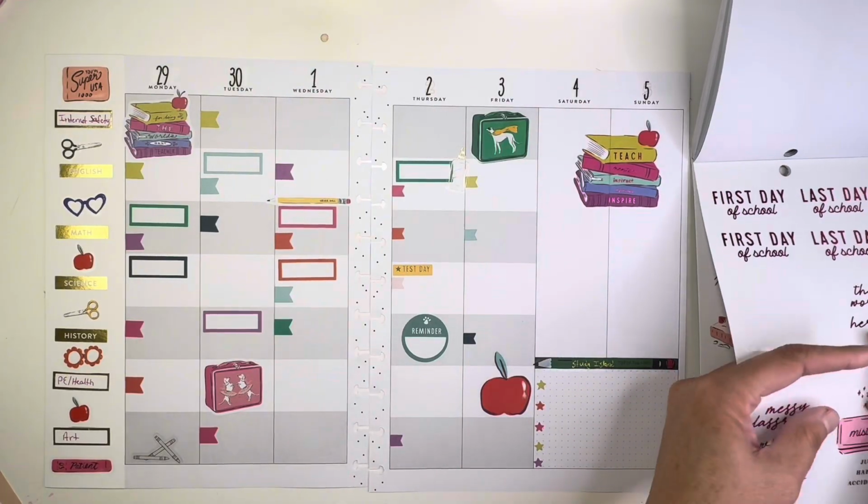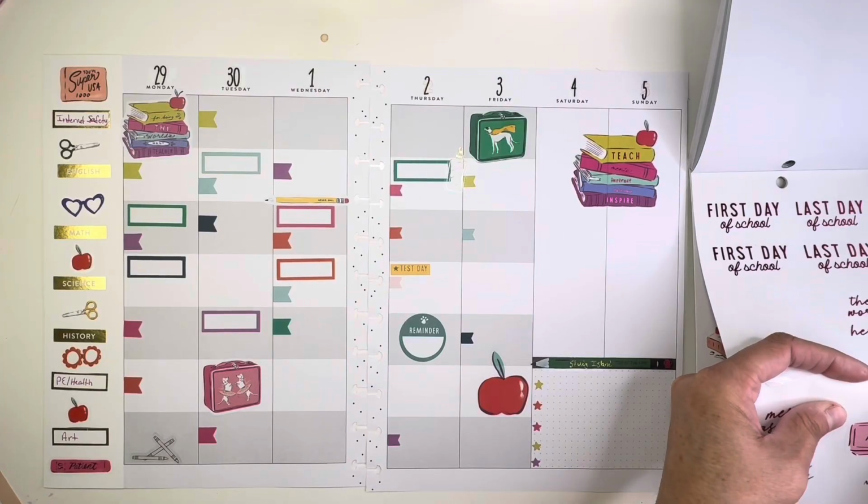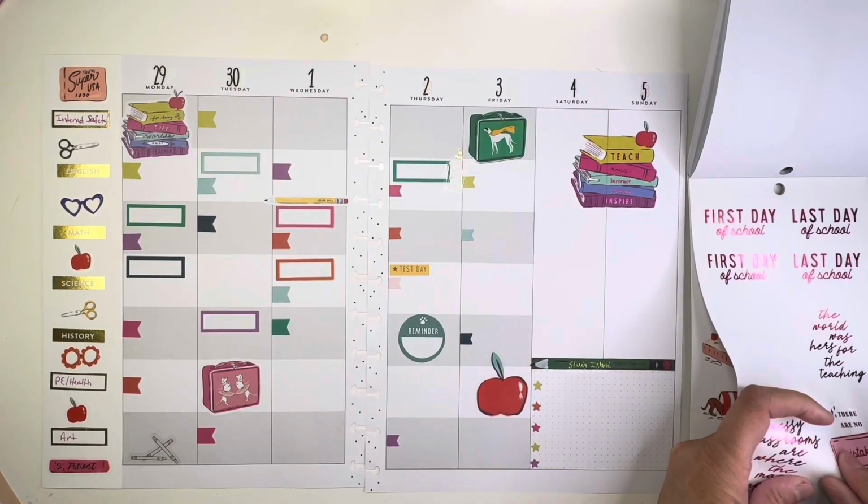That and then I love this one. There are no mistakes, just happy accidents.